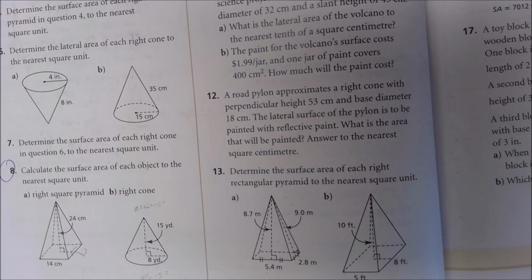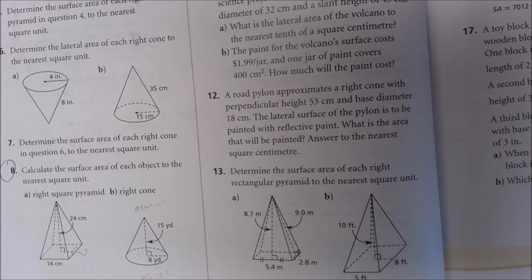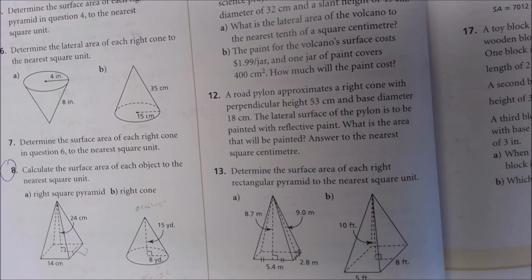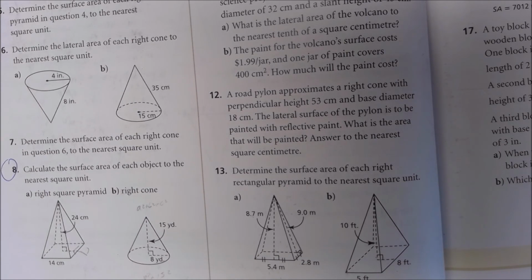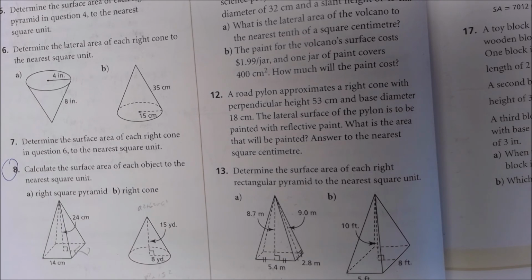Okay, so just 4 and 13. 4 I'm hoping will be easy. If you have any difficulties with 13, just please ask. Okay, don't stew over it. Don't fret about it. Ask the question.